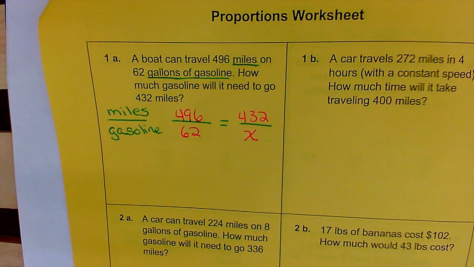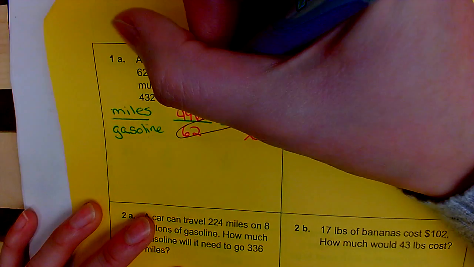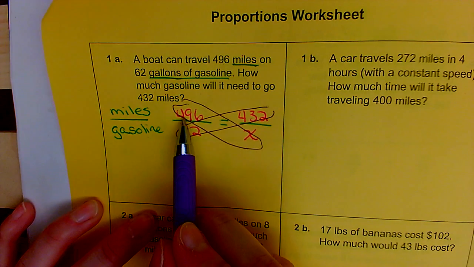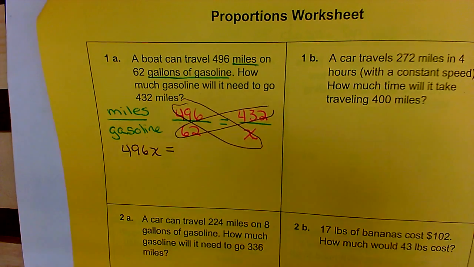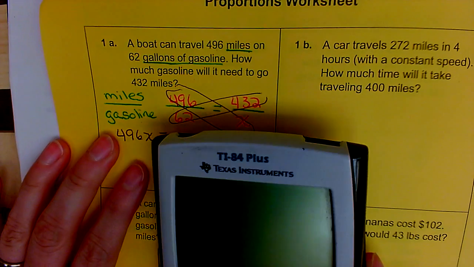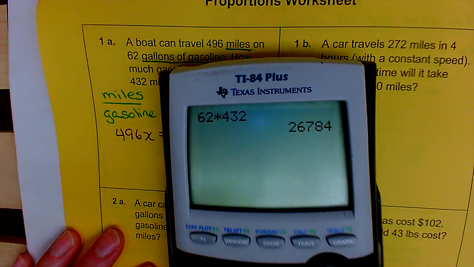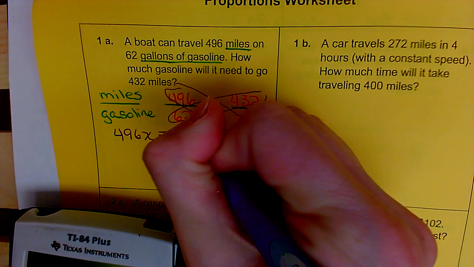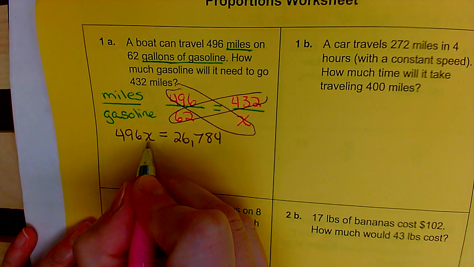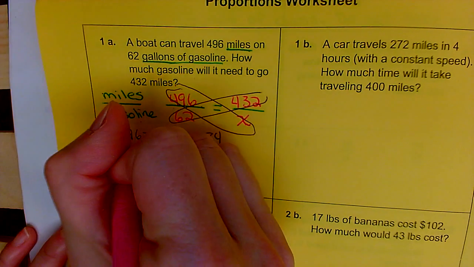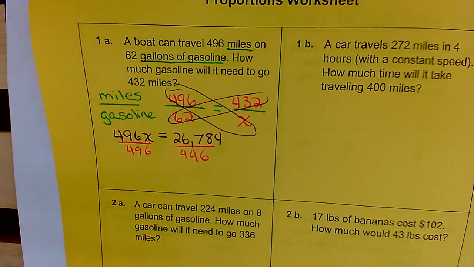Once you have your proportions set up, it's the same thing as all those other problems. We are going to cross multiply those numbers and then divide. So 496 times x is 496x, and this is equal to the other side, which is 62 times 432. When I hit enter, that gives me 26,784. Okay. Same thing, I'm trying to finish getting x by itself, so I've got to get rid of the number attached to it. I'm going to divide by 496.